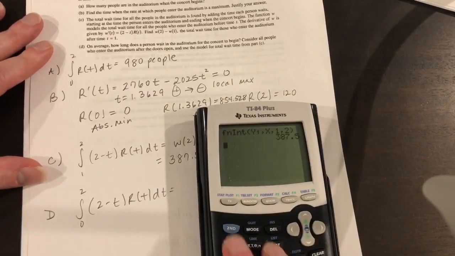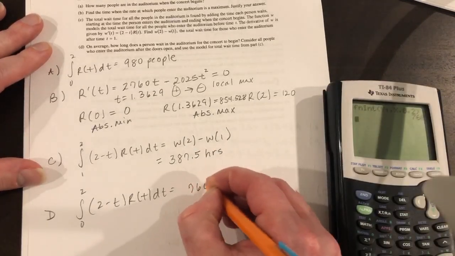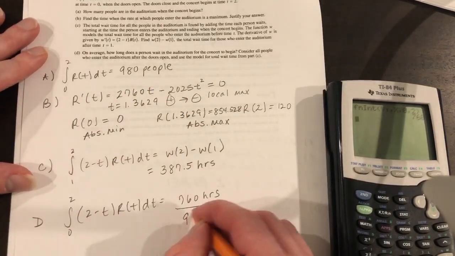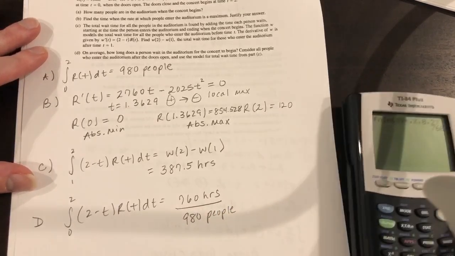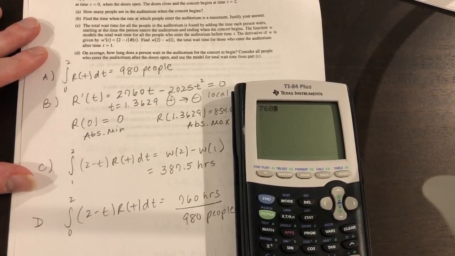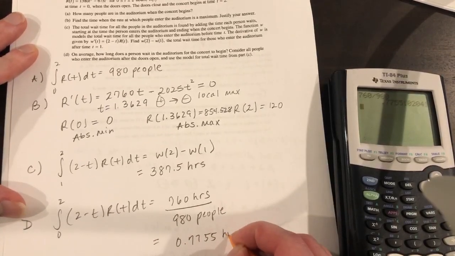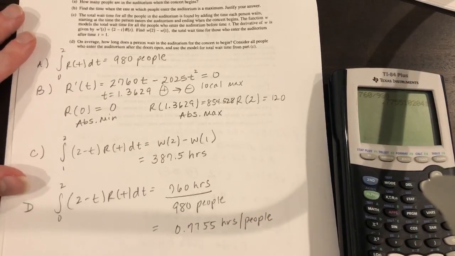And so we're going to keep that in y equals, math 9, vars y1 comma x comma 0 comma 2, and you get 760 hours, and there's 980 people in the auditorium. Okay, so we're going to divide those two numbers. We get 760 divided by 980, and you get 0.7755 hours per person.